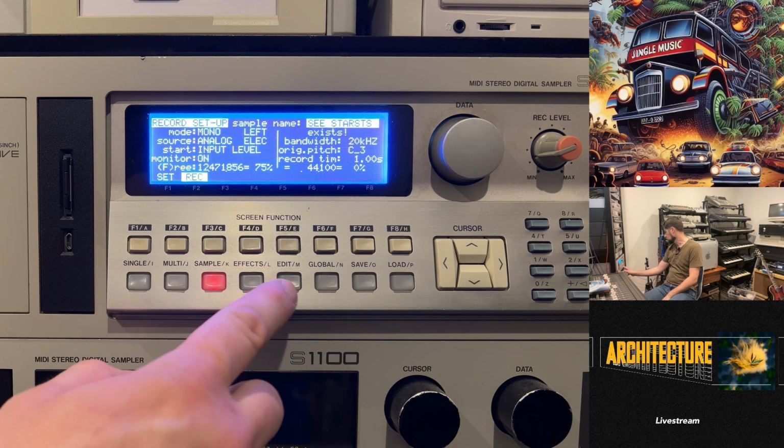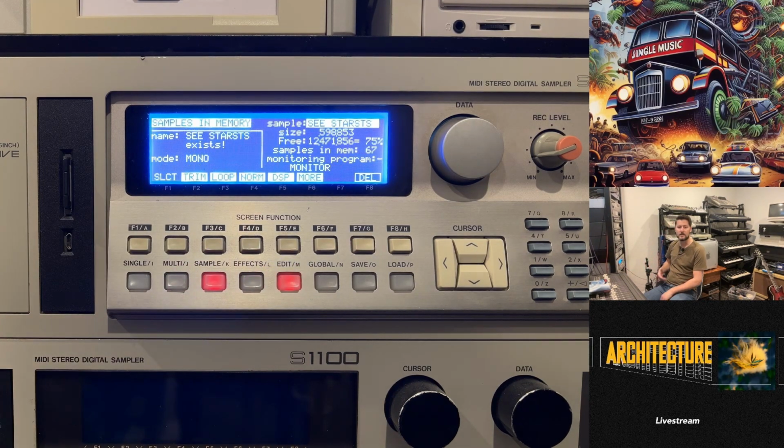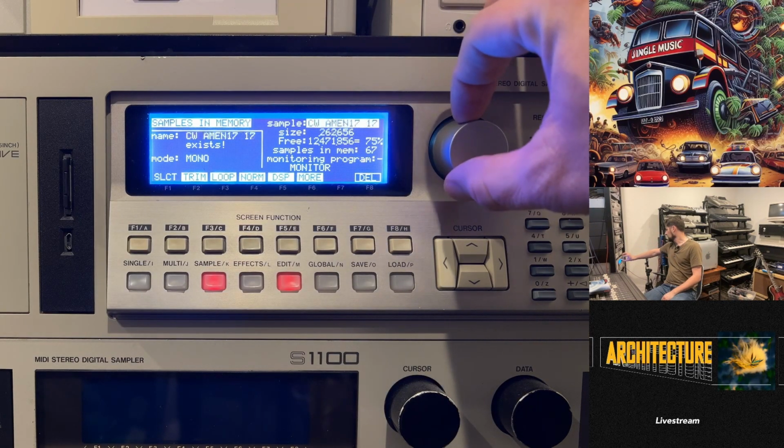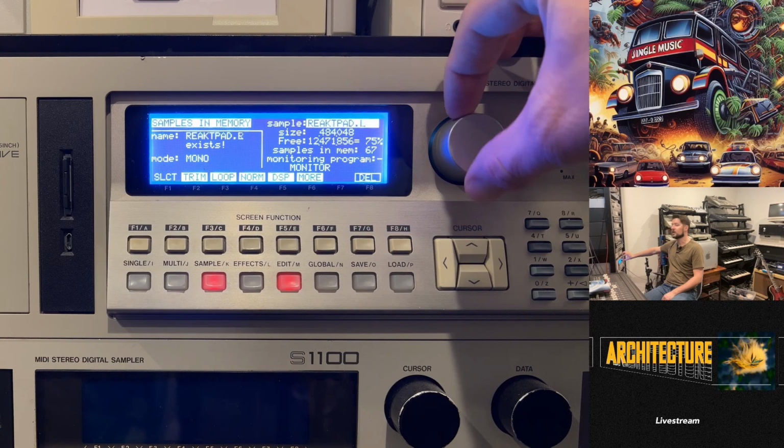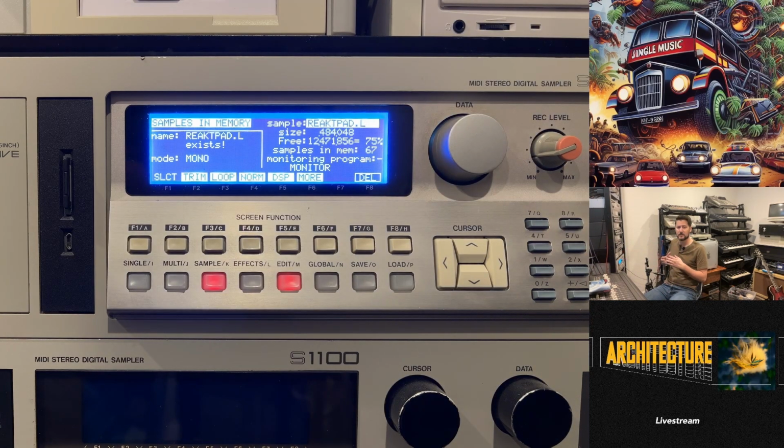Go to sample, press edit. We're going to explore some of the key sounds in this song. The one I would say is the most important to me in the song is the main pad that basically plays throughout the song. So this is what that pad sounds like in isolation.